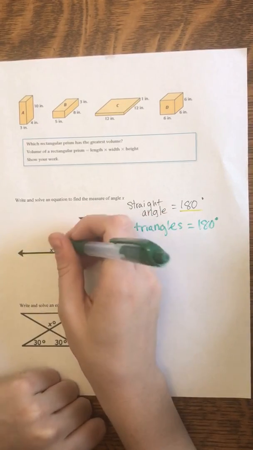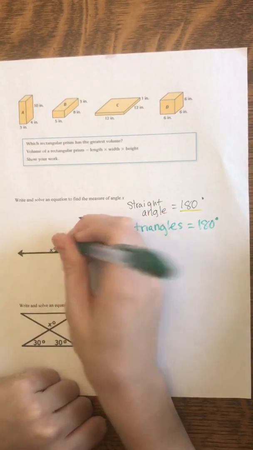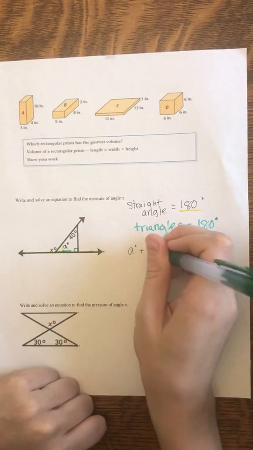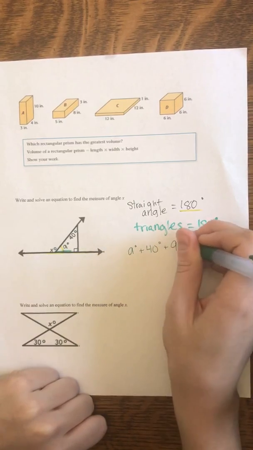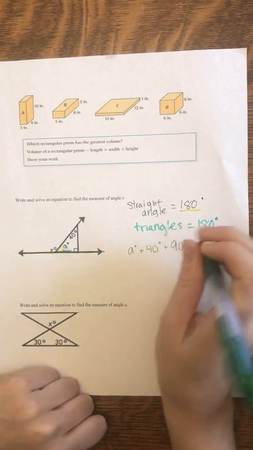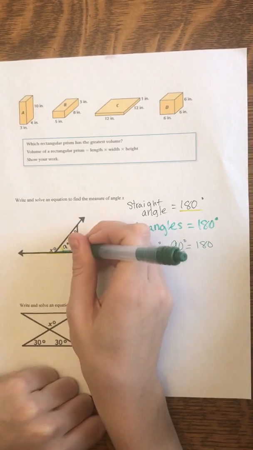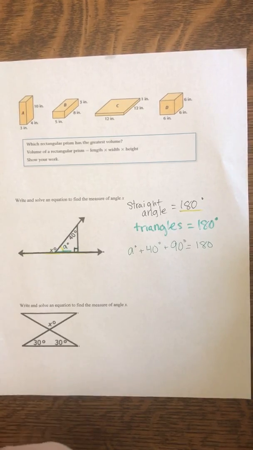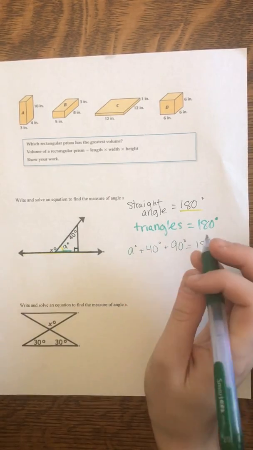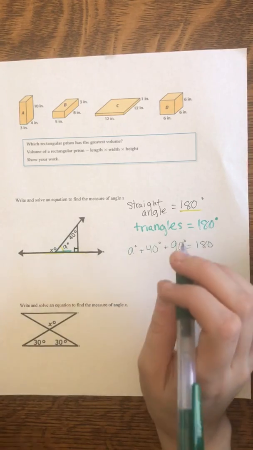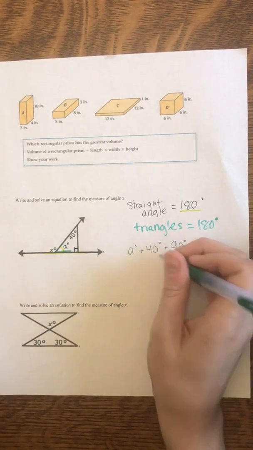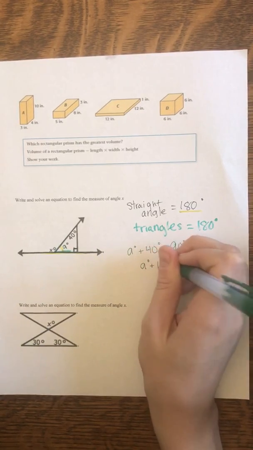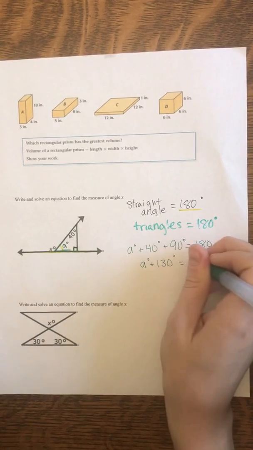So let's label this angle A. Angle A plus 40 degrees plus 90 degrees is 180 degrees. Quick note, whenever we see this little box symbol, that signifies that the angle is a right angle, and right angles are 90 degrees. So angle A plus 40 degrees plus 90 degrees equals 180 degrees. Well, I can add like terms, 40 degrees and 90 degrees. So it's angle A plus 130 degrees equals 180 degrees.